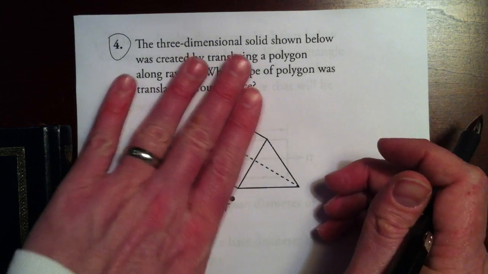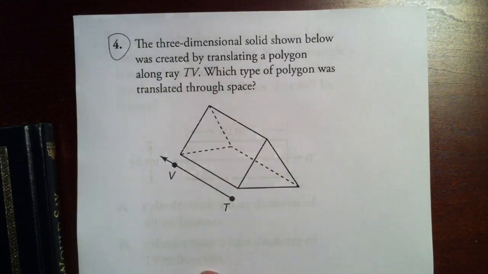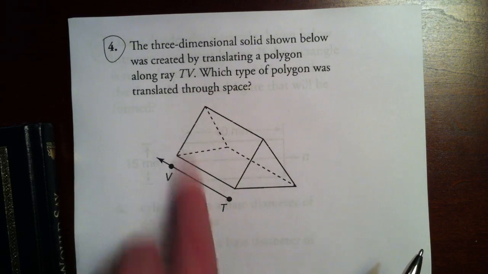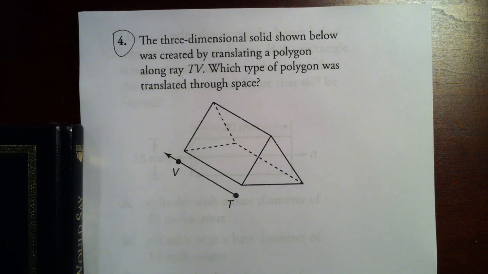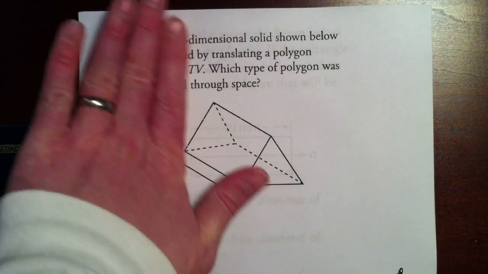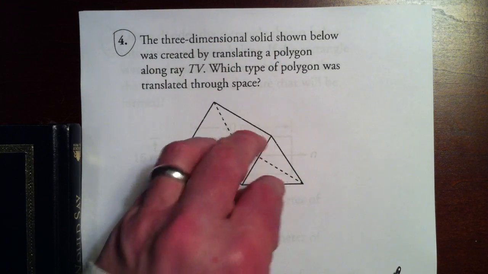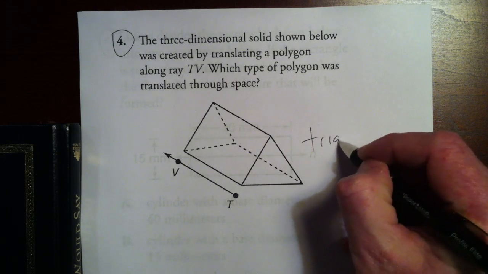So just imagine for a second if we just had that triangle, that's what they're saying, and then we stretched it or slid it along this ray right here. Which type of polygon was translated through space? In other words, what did we stretch? What type of slinky, for example, would we have had to have stretched across space? And the answer to me is kind of obvious. It looks like we had a triangle there, and we stretched that out there. So the answer is a triangle.